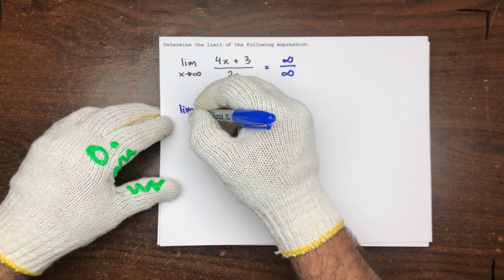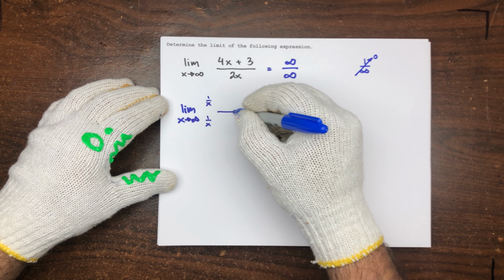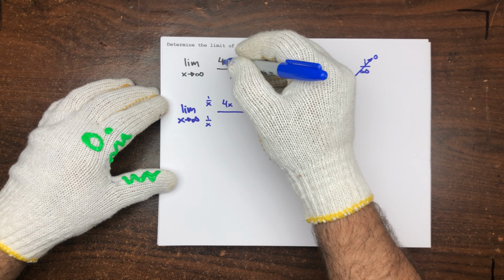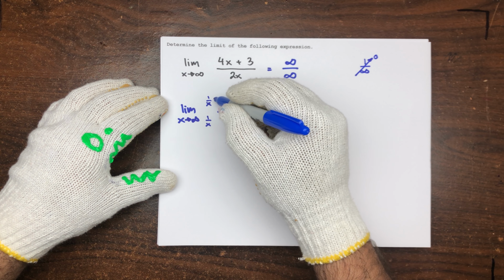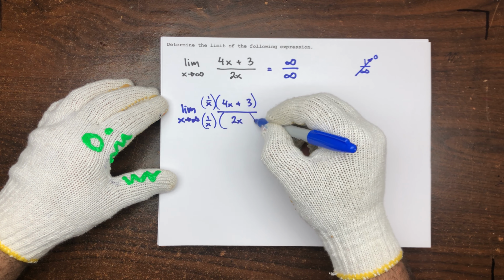So this is what we actually want to do here: we want to multiply the top and bottom by 1 over x. Whenever you're dealing with x's going to infinity, you want to multiply the top and bottom by 1 over whatever the highest power is, to make sure that all x's go in the denominator. So let's multiply the top and bottom by 1 over x.